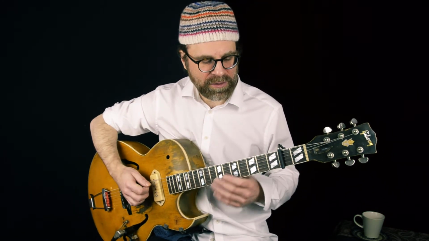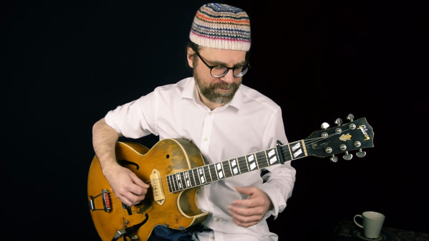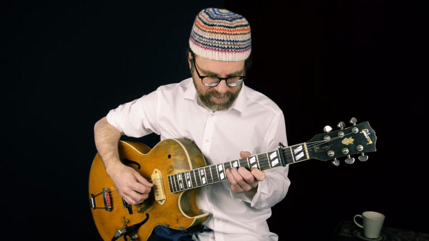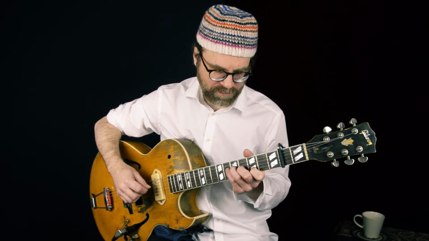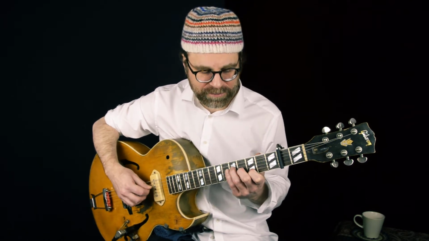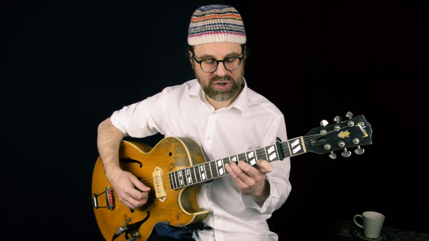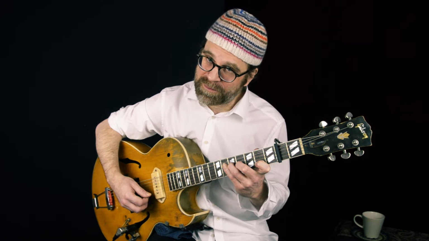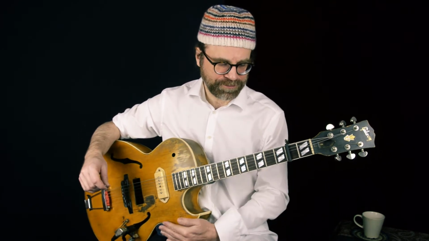So the typical version is A over B, and then the typical resolution. The E goes to the D sharp, and then of course I have the real dominant, and it resolves very nicely to the tonic, to E major.